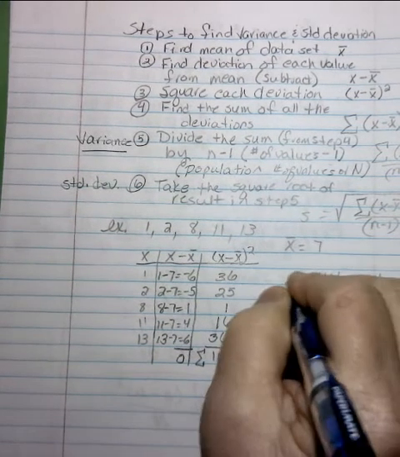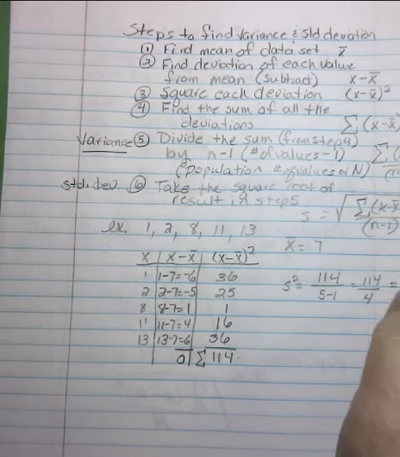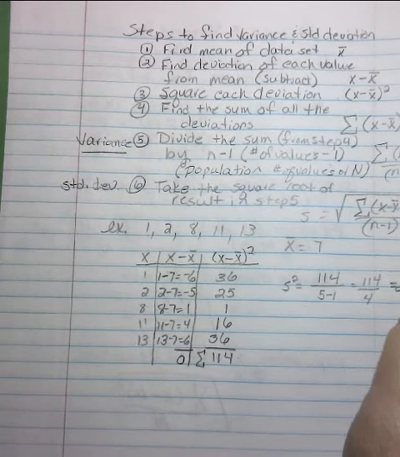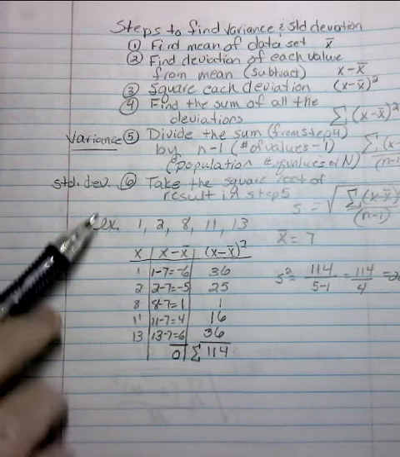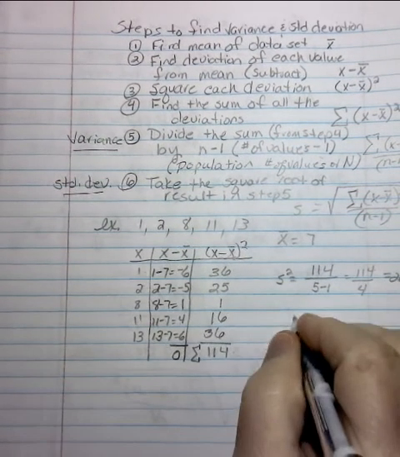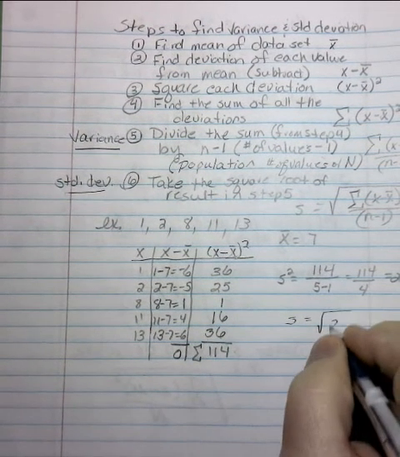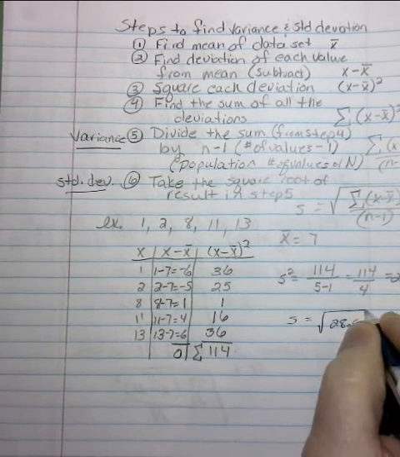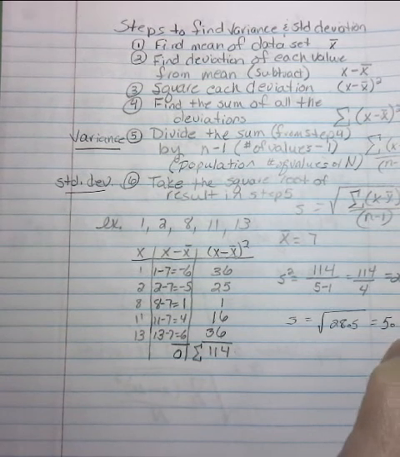And this is going to give us our variance. So the variance is going to be 114 divided by 4, which is going to be 28.5. And then we're ready for step 6, which is our standard deviation, which is S, which means we take the square root of 28.5, and that gives us the value of 5.34.